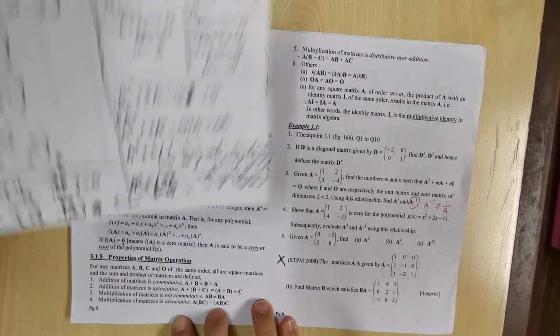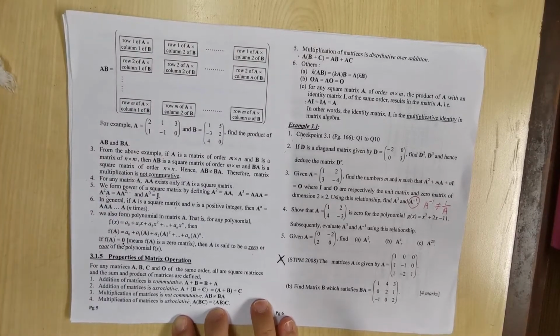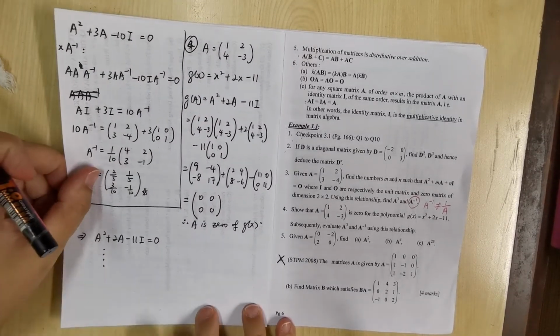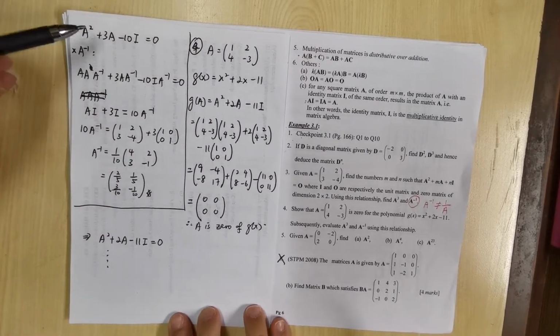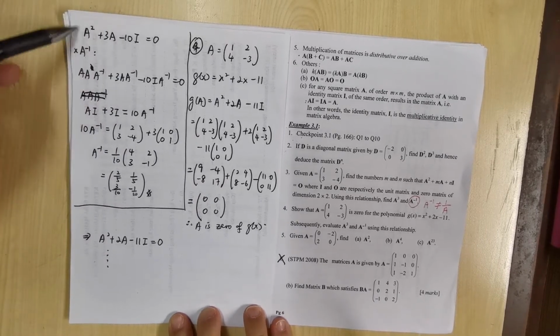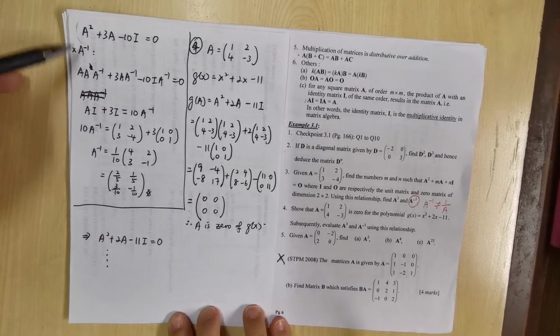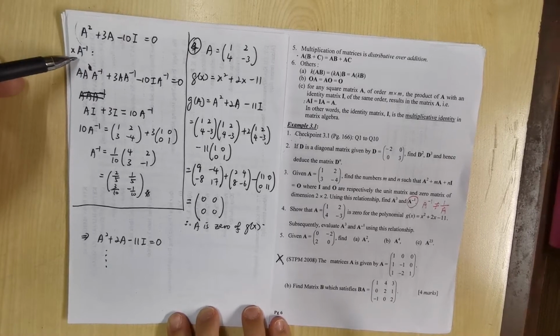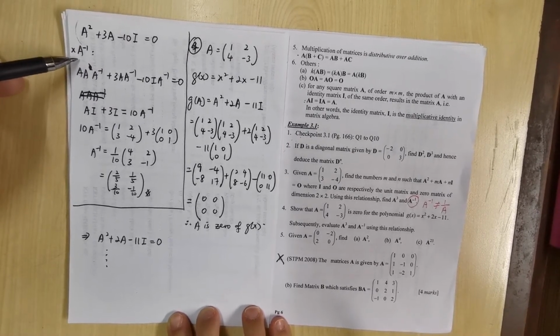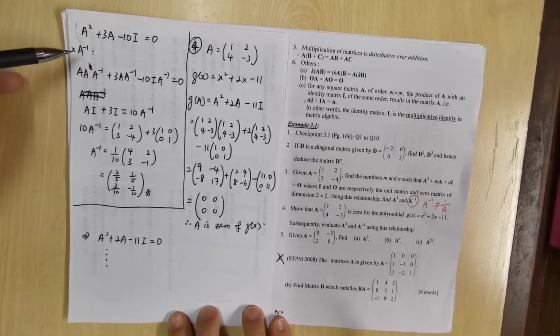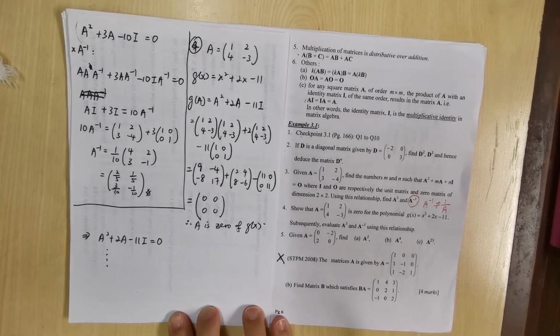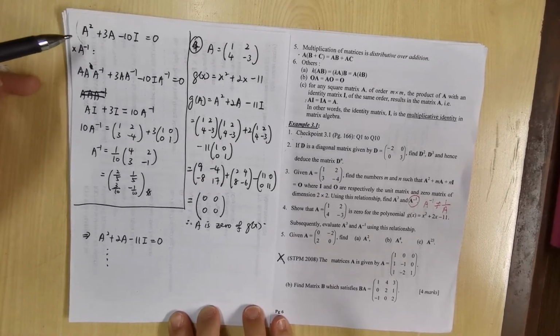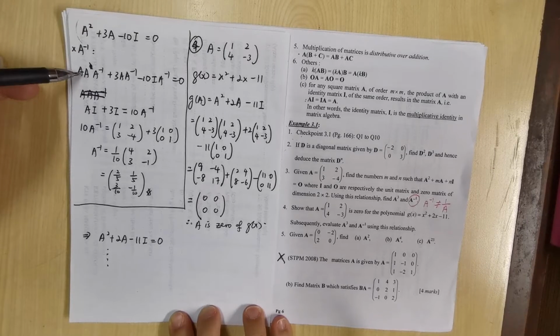Okay, next is how to find the inverse. Alright, how to find the inverse. So use the same relationship. Multiply the whole thing by the inverse of A. Same. We only can do this step because A is square. Alright? So this one, A square is A, right?